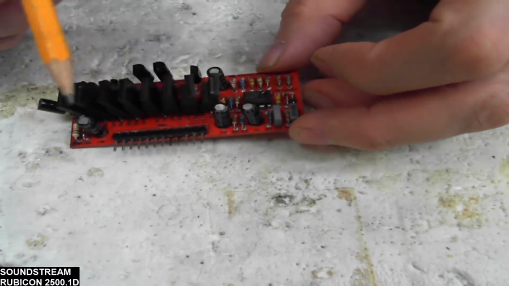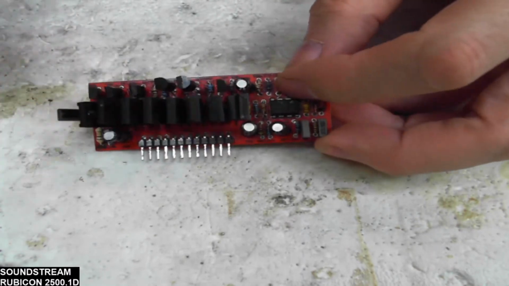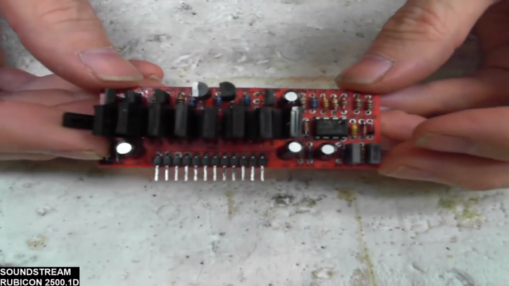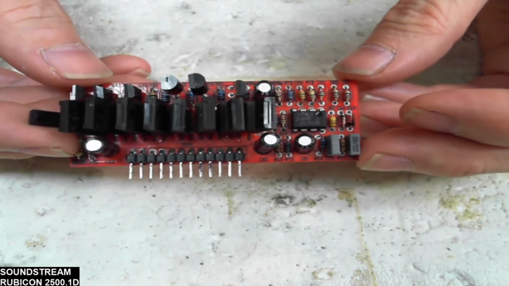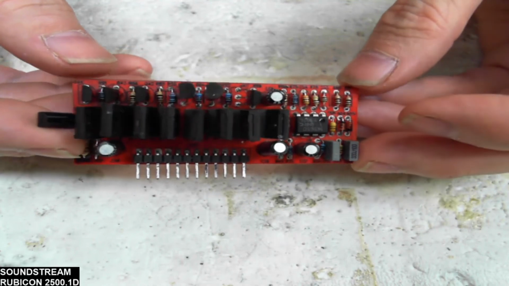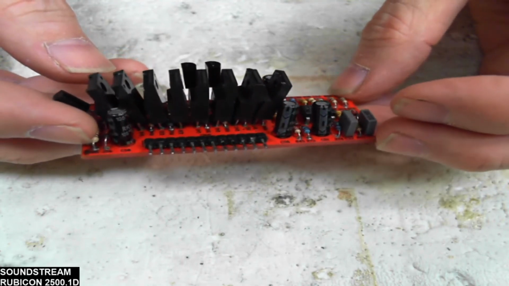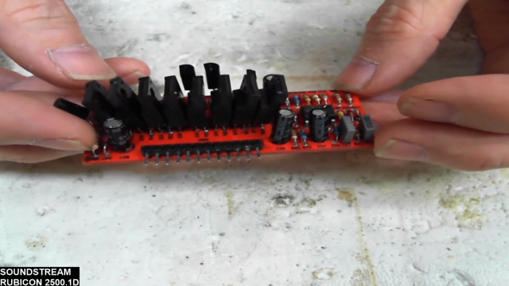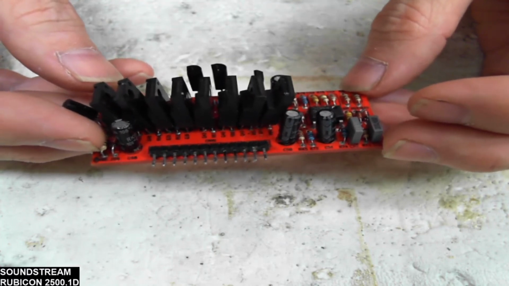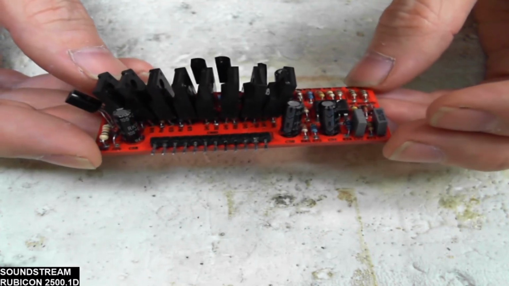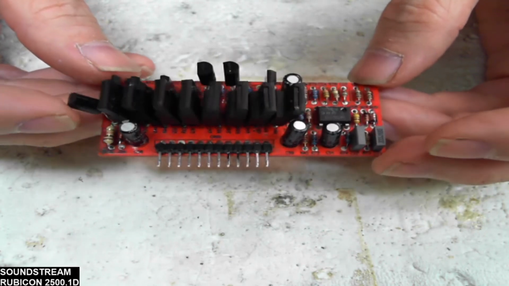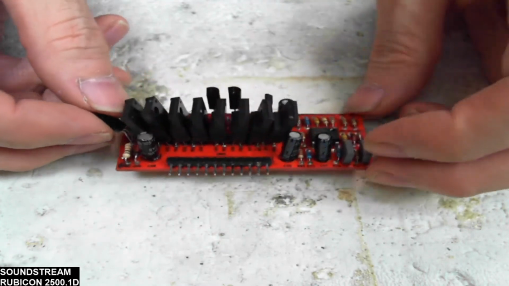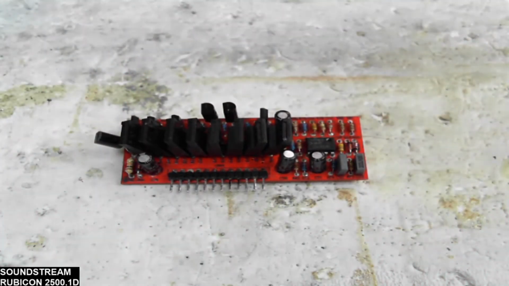So that is just the general layout of this card, and I'll try to get the images for you of the numbers, the resistor designators, and the transistor designators for you. So that way if you ever have to go and rebuild one of those cards, you know what goes where.